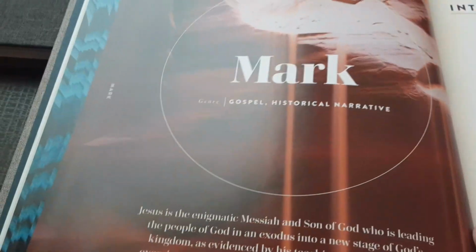Yeah, so that's basically all you get with every book, Matthew through Revelation. And I like the simplicity of how it's not too thick and not too thin with each of these. So as you see here, it looks like they are the same size, the Old and New Testament ones.